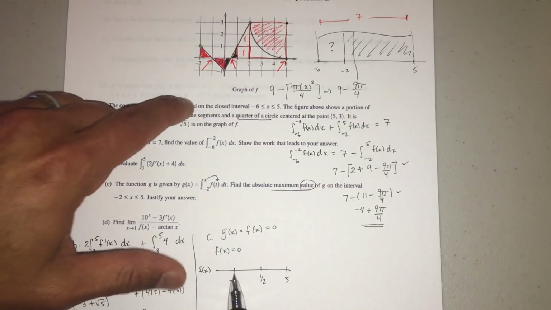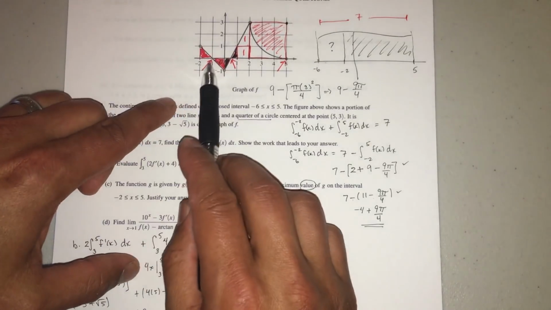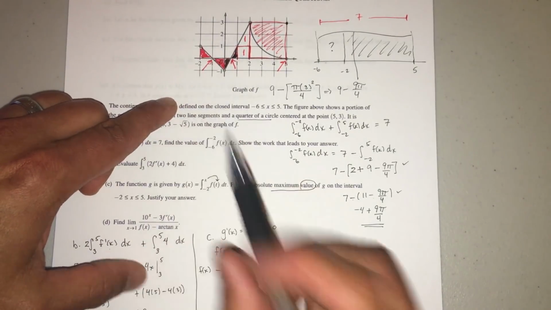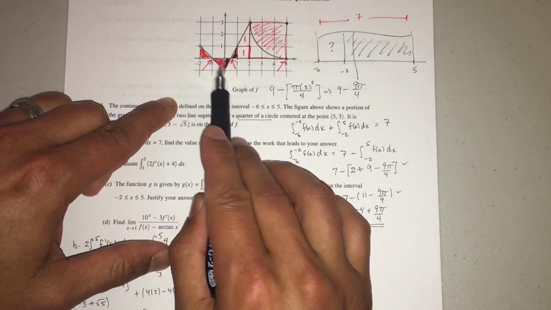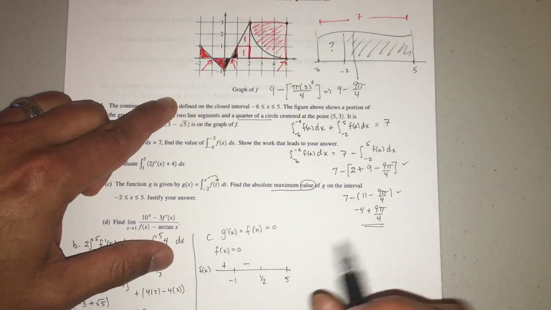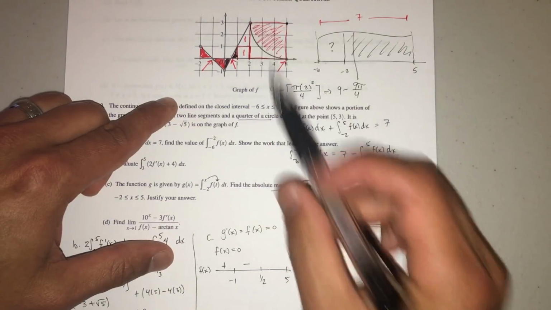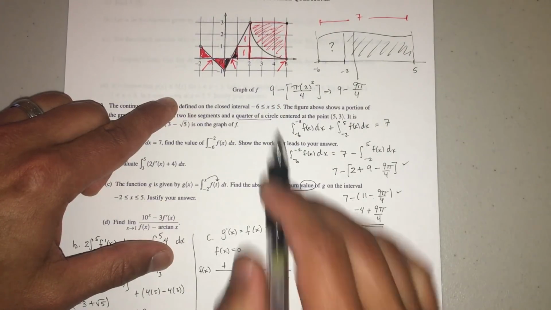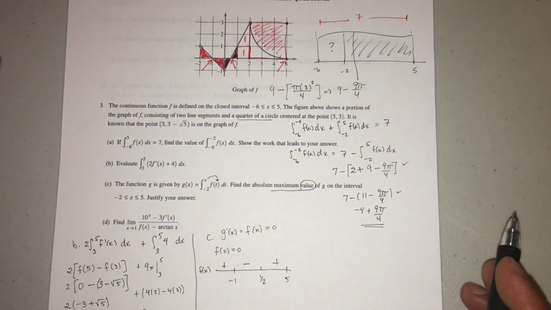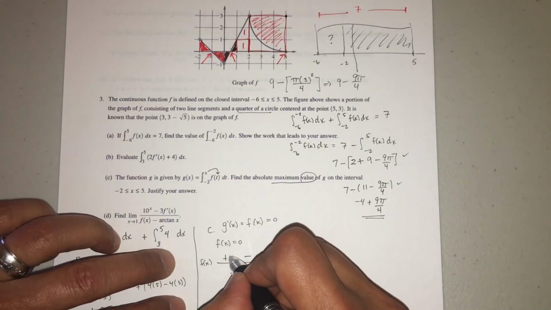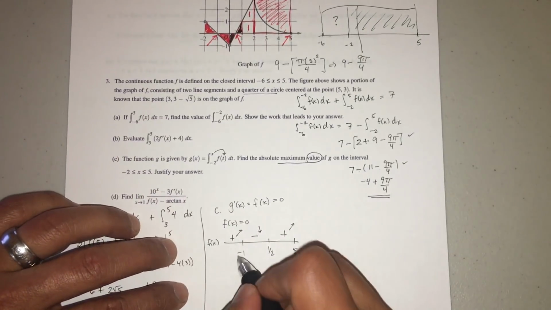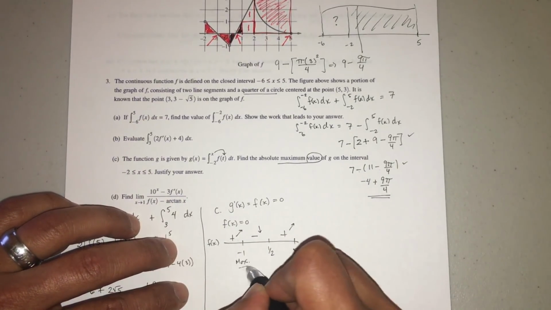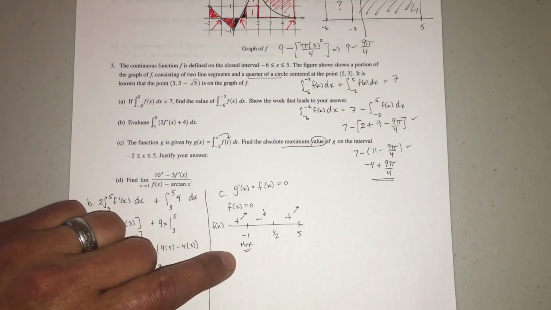All right, so to the left of negative 1, what do you notice? Hey, the slopes are positive. There you go. After negative 1, what? The slopes are all negative. Very good. And then after that, they're all positive. Good. And then what happens after 5? Well, we don't know because it ends. So what do you notice? It goes up, then it goes down, then it goes up. Where do we have a possible max? Right here. There's a relative max.